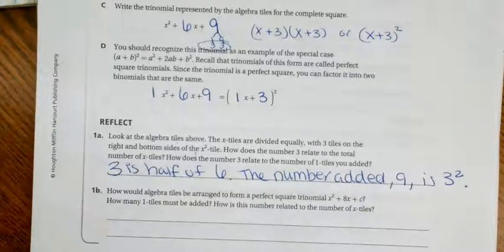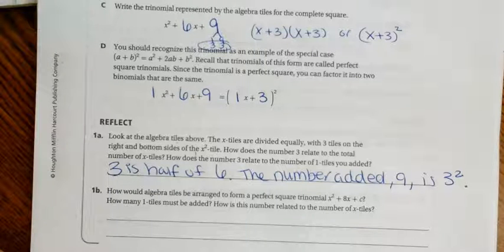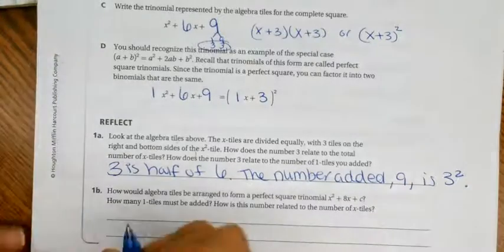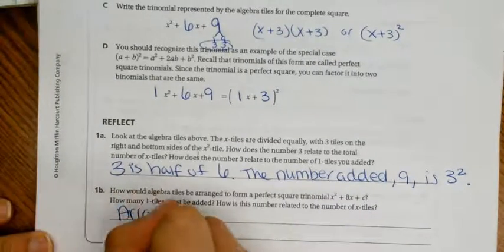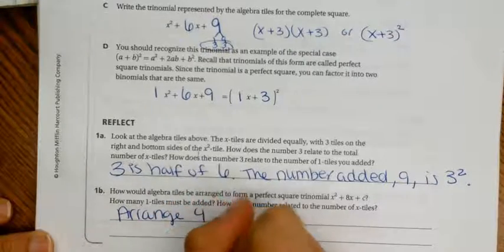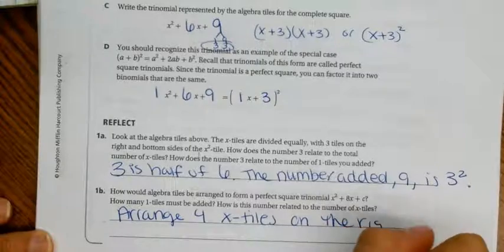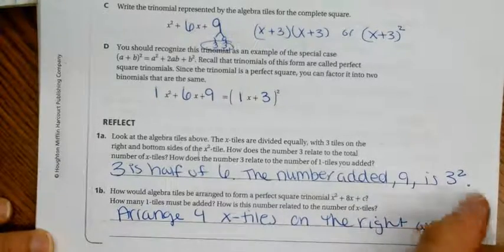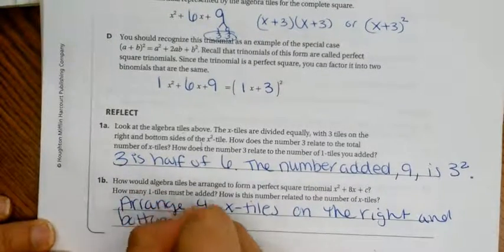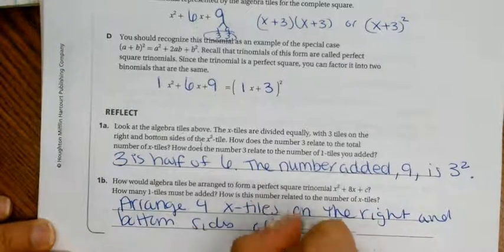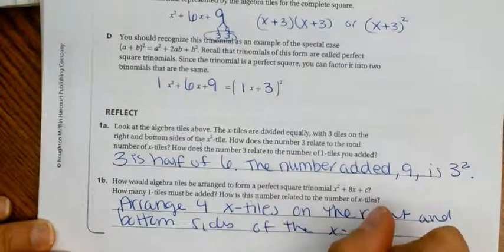How would algebra tiles be arranged to form a perfect square trinomial? How many 1 tiles must be added? How is this number related to the number of x tiles? So you would arrange 4 x tiles on the right and bottom sides of the x squared tile.